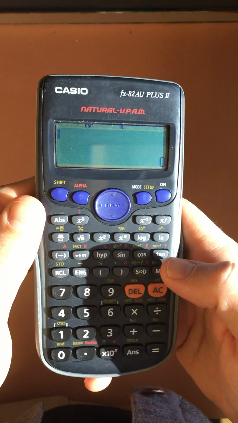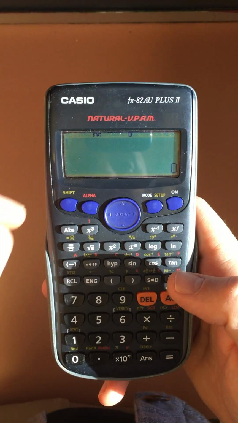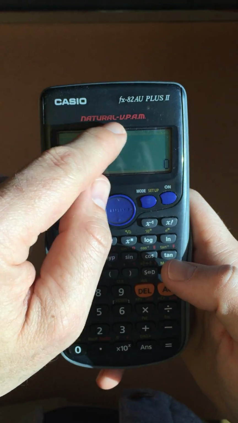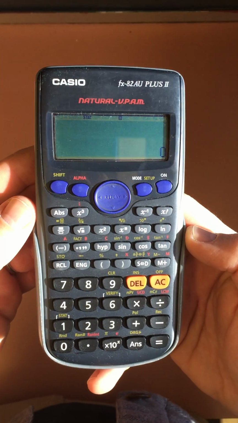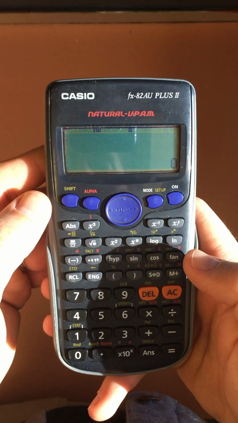Okay, tutorial video on how to find standard deviation using your calculator. Here we've got this Casio FX82AU Plus 2. Don't forget that's probably the one that I'm going to show you most of these tricks on. You can find other ways to do it, of course, on your calculators. I'm just going to show you this one.